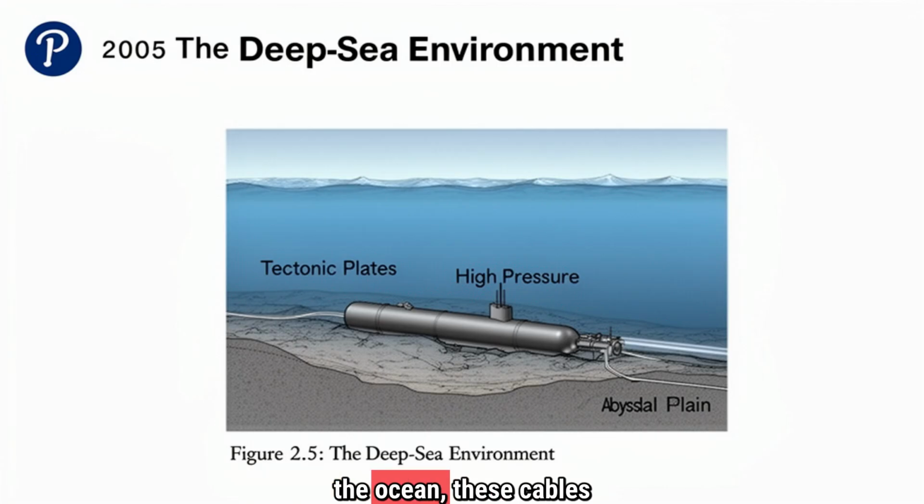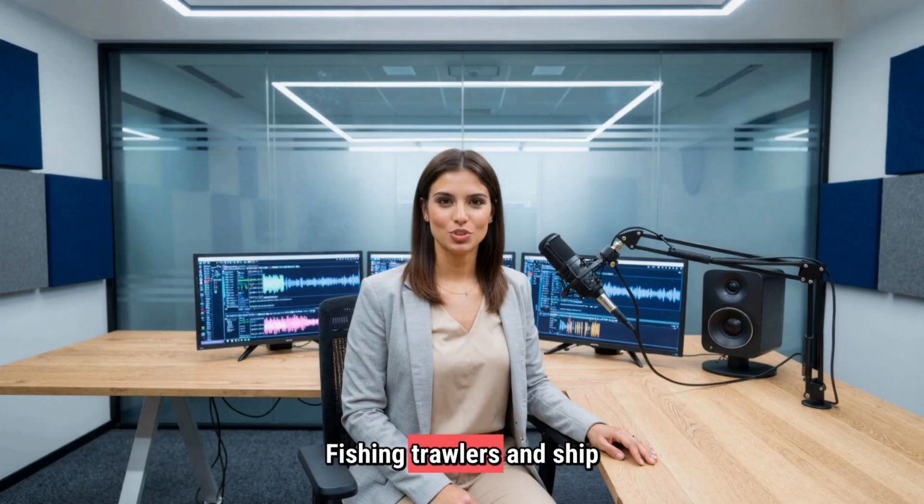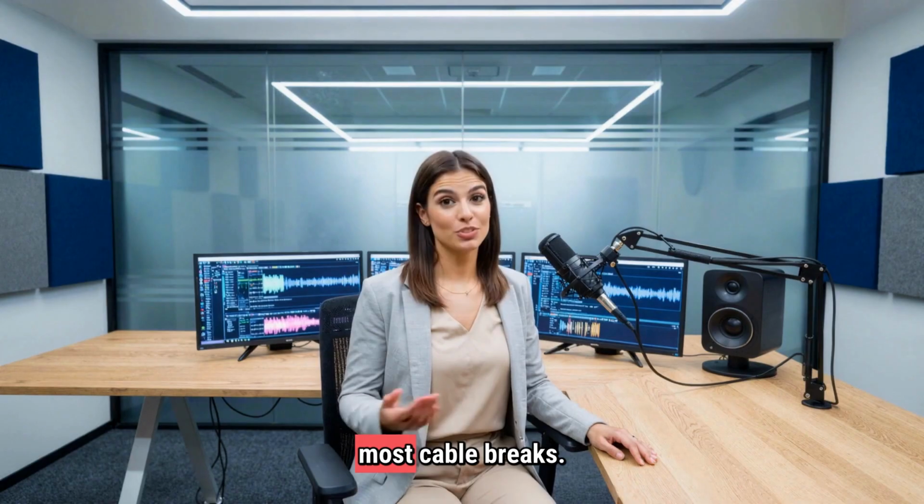At the bottom of the ocean, these cables face immense pressure and shifting tectonic plates. But their greatest threat isn't nature, it's us. Fishing trawlers and ship anchors are responsible for most cable breaks.